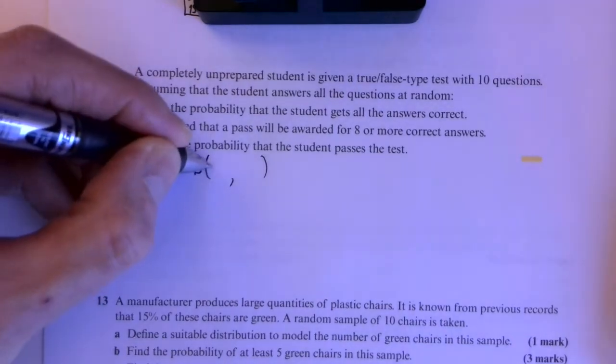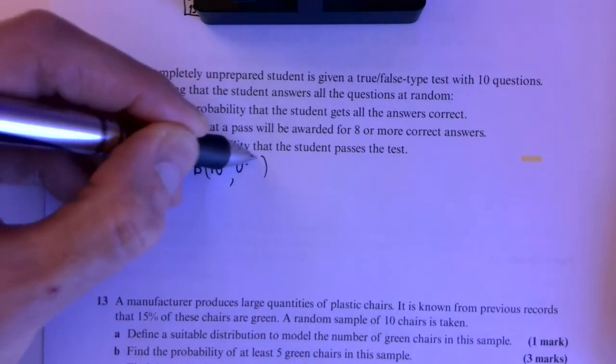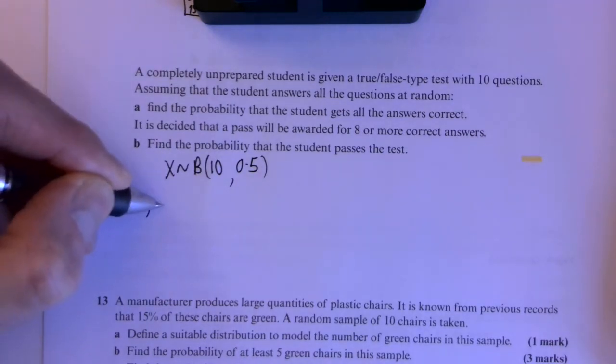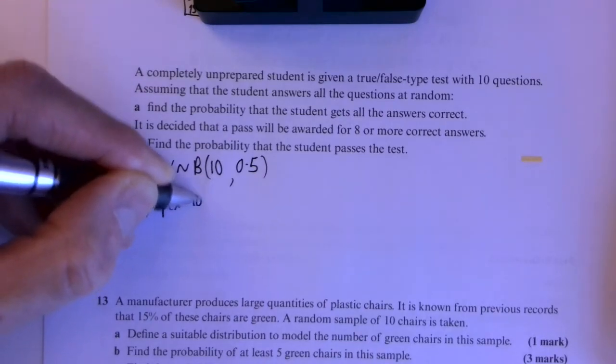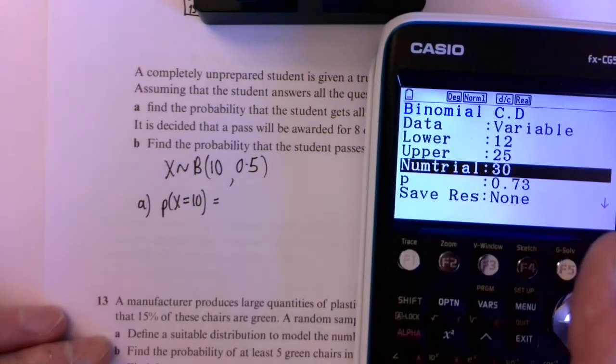Okay, so there are 10 questions in this test and the unprepared student is guessing. So true, false, 50% chance of getting it right. So those were the parameters. And the first one we could have done manually. That's the probability that x equals 10, the probability they get them all right. But I'm going to use my calculator because I need it for later.